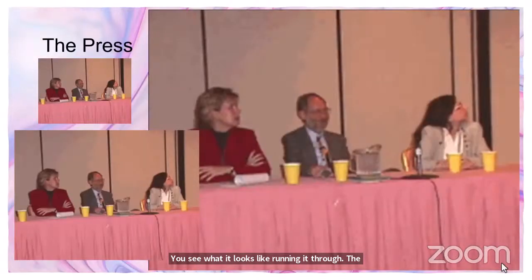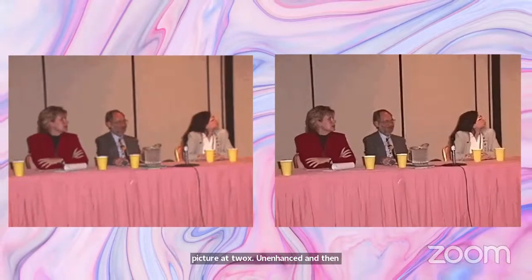Let's take a look at another picture from that same year, 1998. You'll see the small picture on the top left. You'll see it at 2 times below that, and to the right 4 times. This is without any enhancement. Now on the left is the picture at 2x unenhanced, and then enhanced, you'll see it on the right.